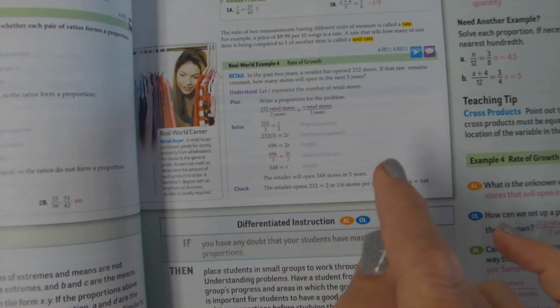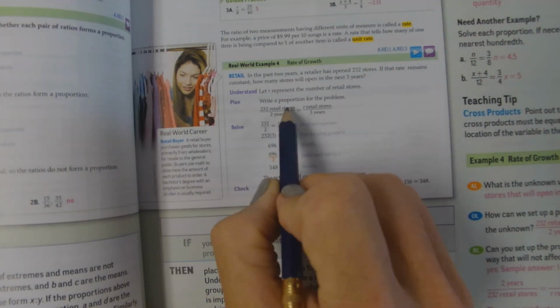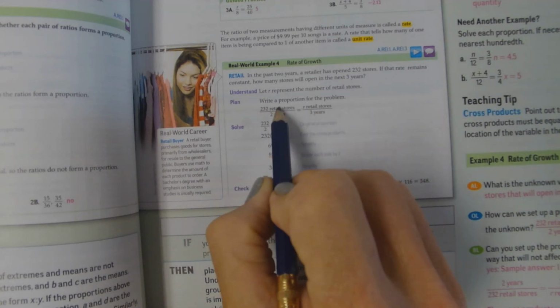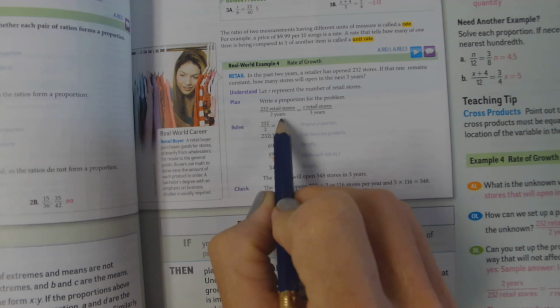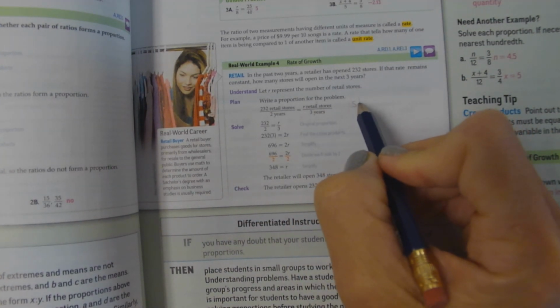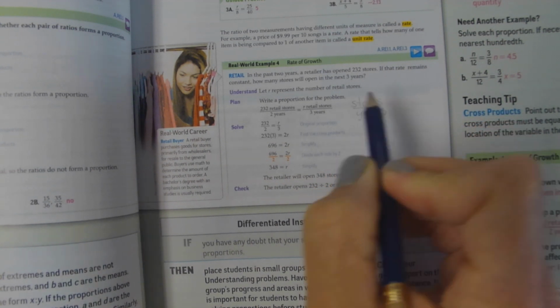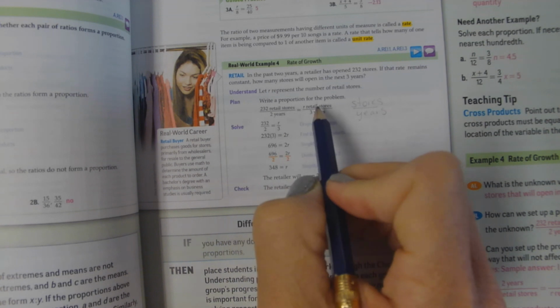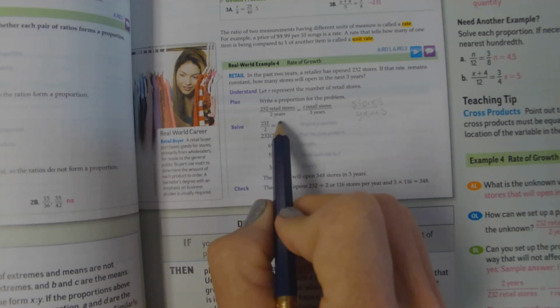Notice in the proportion, retail and retail are both on the top. That's important, okay? On the bottom, you have years. So I'm going to briefly write this in pencil, stores over years. You can't flip one. It has to be constant. And then you do the math. 232 over 2 equals R over 3.